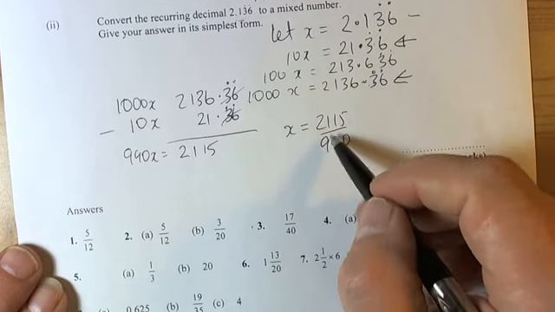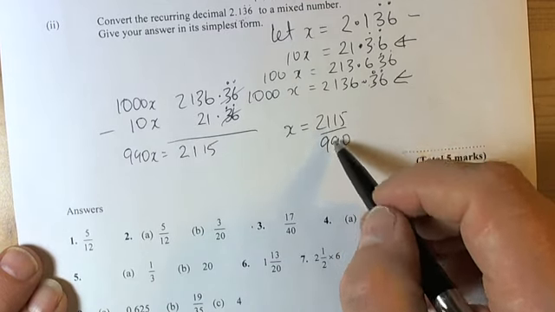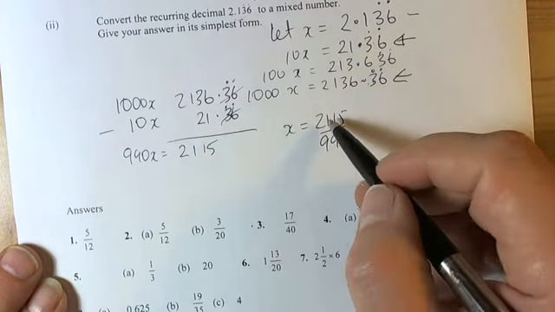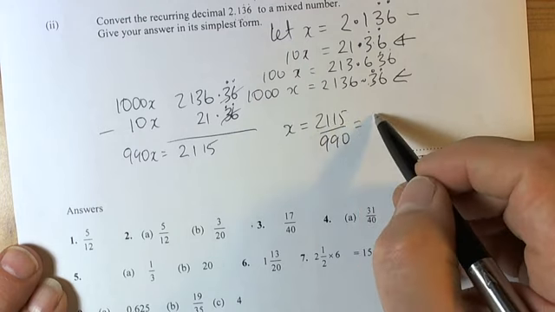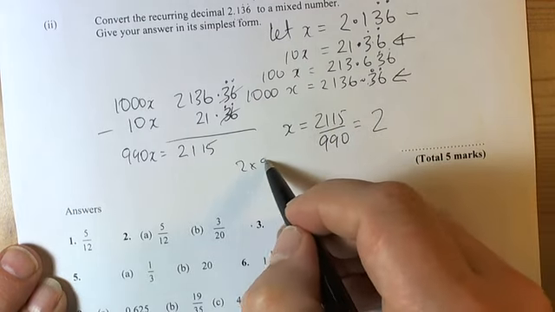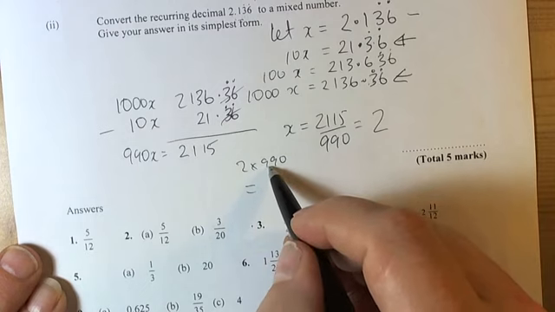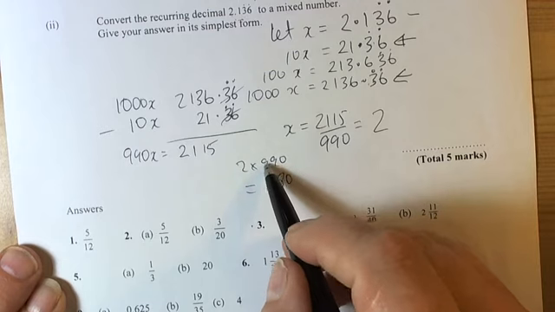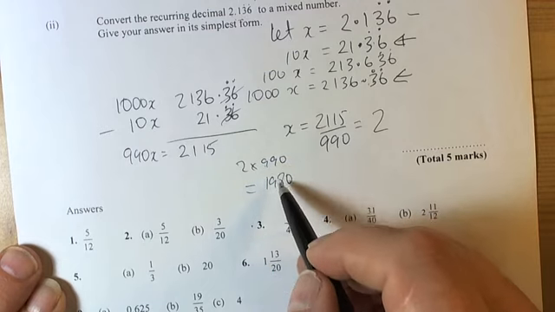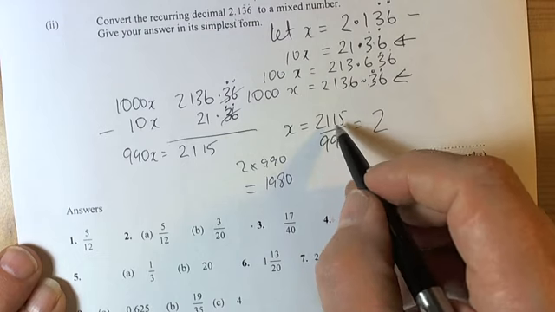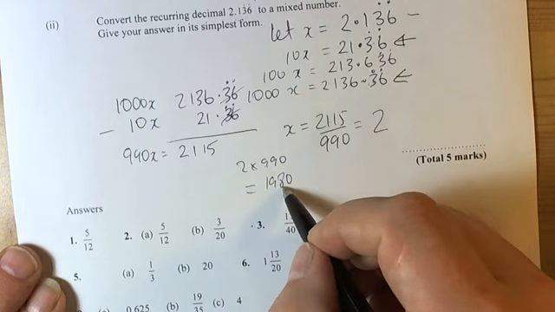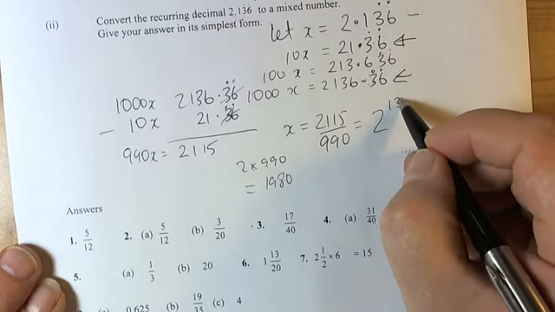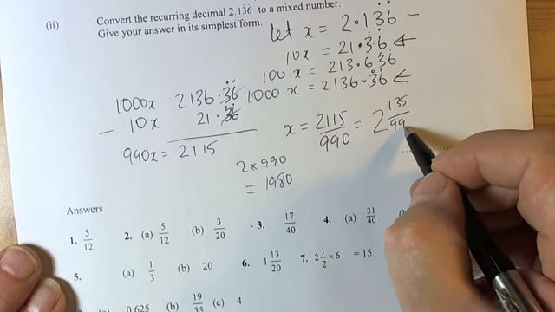So we've got a top heavy fraction here, an improper fraction. So we're going to have to turn that into a mixed number. Well, the original thing said 2 point something, so it's logical that it's got to be 2. 2 times 990 is 1980. Just check that. 1800 plus another 180 is 1980. So if we do 2115 take away 1980, we'll take that up to 2000 is 20. So that's going to be 135. So it's going to be 2 and 135 over 990.